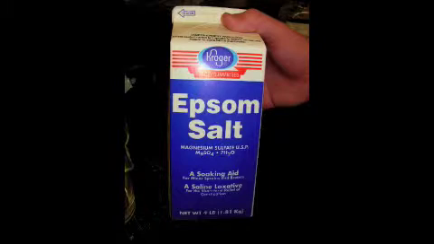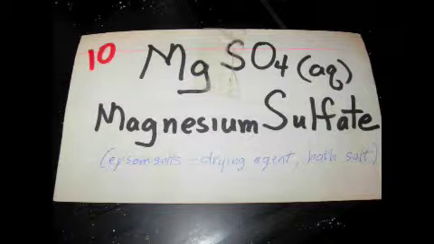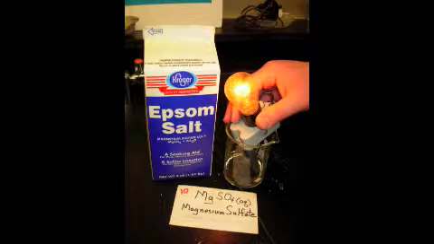Our next sample is Epsom salt, also known as magnesium sulfate, with the formula MgSO4, in an aqueous solution. When you look for the metal, you see that magnesium is a metal. And then when you place the leads of the light bulb into the solution, you see that the light bulb lights up, demonstrating that it is an ionic bond.